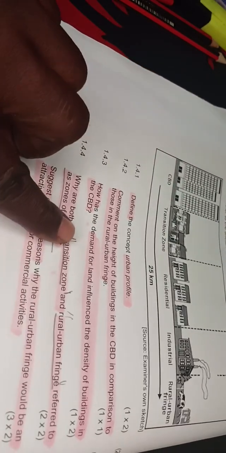Okay. Then also 1.4.3, how has the demand for the land influenced the density? We are saying we're going to end up with the higher density of buildings because the demand for land within the CBD is too much. Then for 1.4.4, we have said that it is characterized by mixed land use. Urban renewal occurs there. Urban expansion and urban sprawl occur there as well. That's what you can include there.